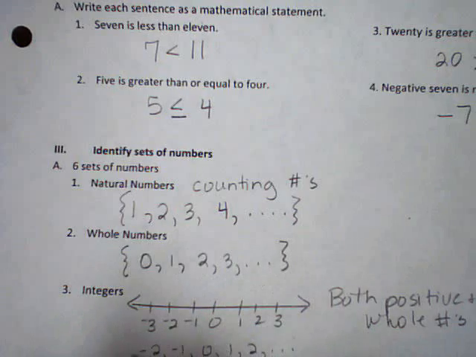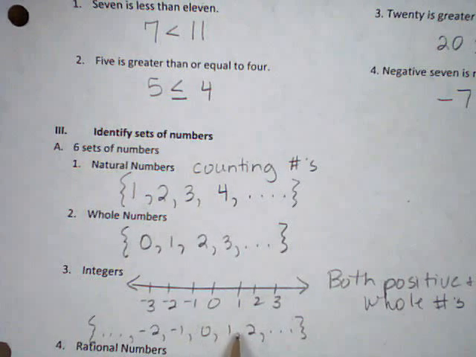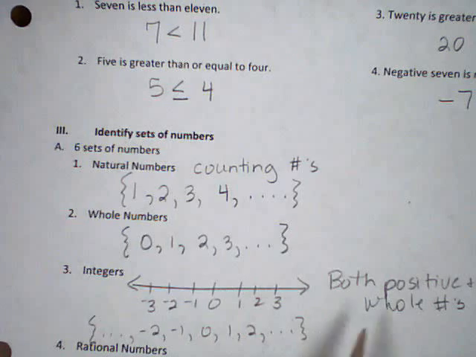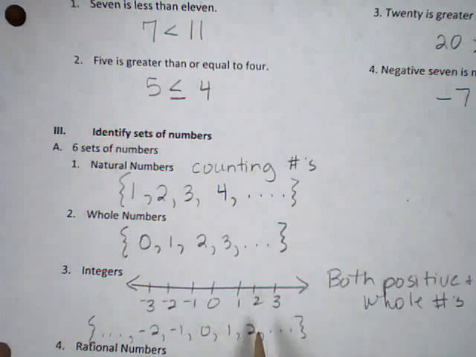So integers can be negative, include 0, and be positive. If I was going to write the set notation, I would have dots in both directions. This means forever negative, including 0, forever positive. But no fractions are in the set of integers. They're just what we would call whole numbers, no fractions.